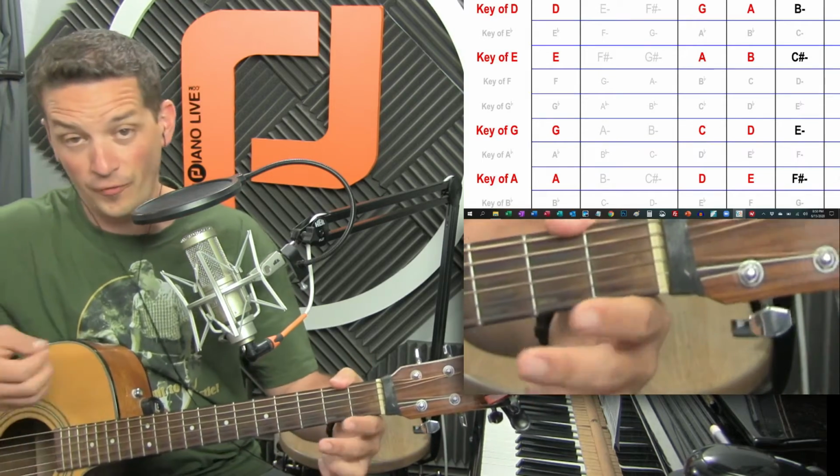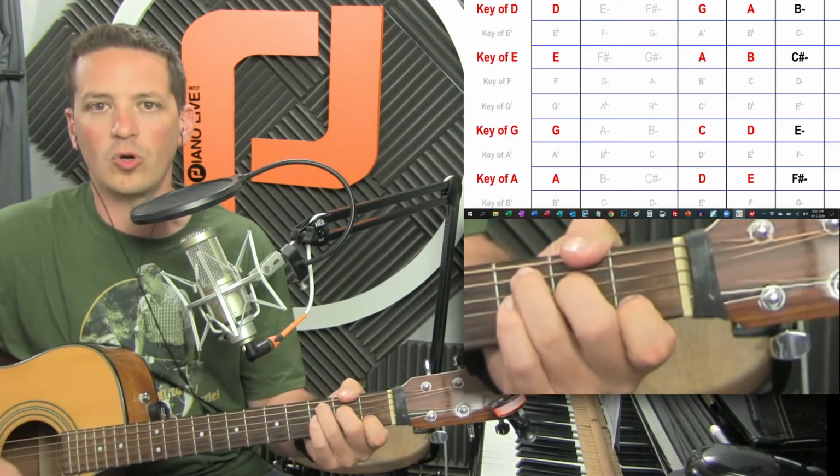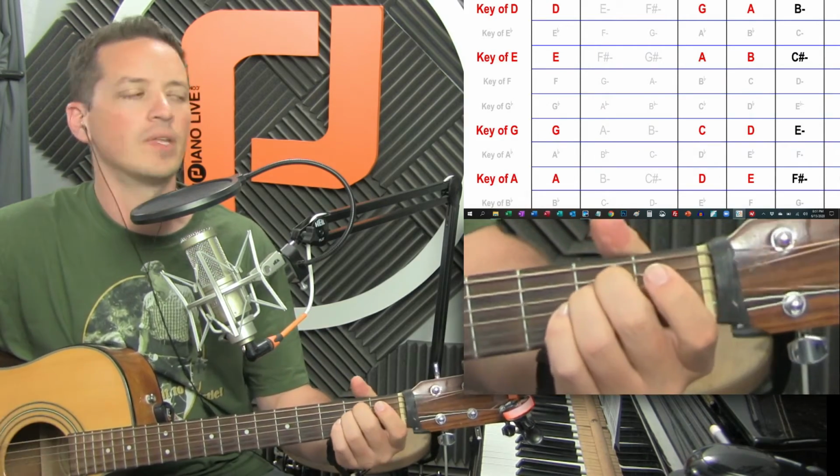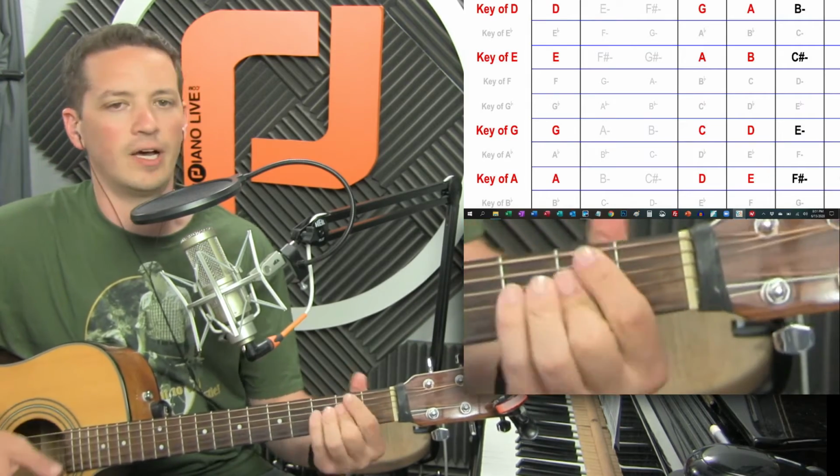So that would be the first assignment for this lesson. It would be key of G, run through all the chords that you have in the key of G, and then in the key of D, run through all the ones you have in the key of D.